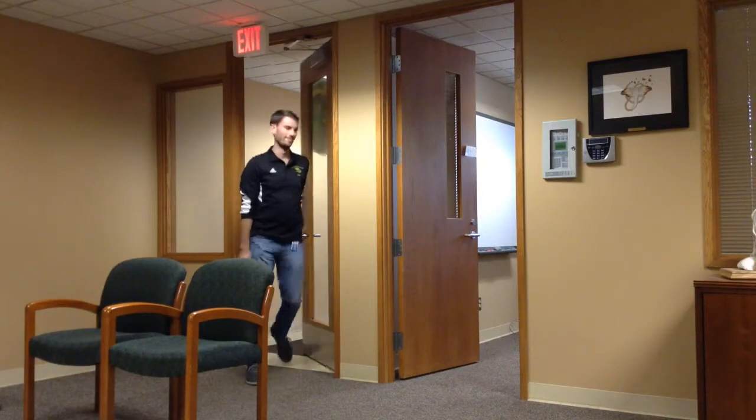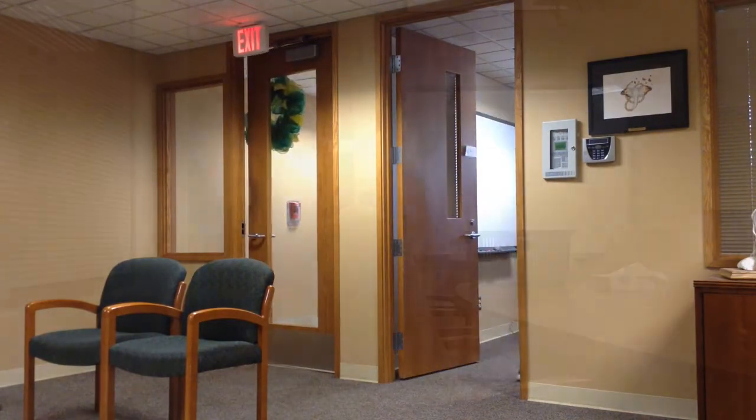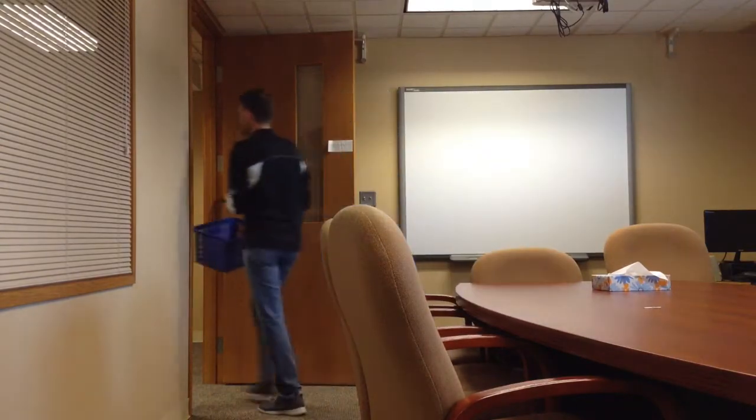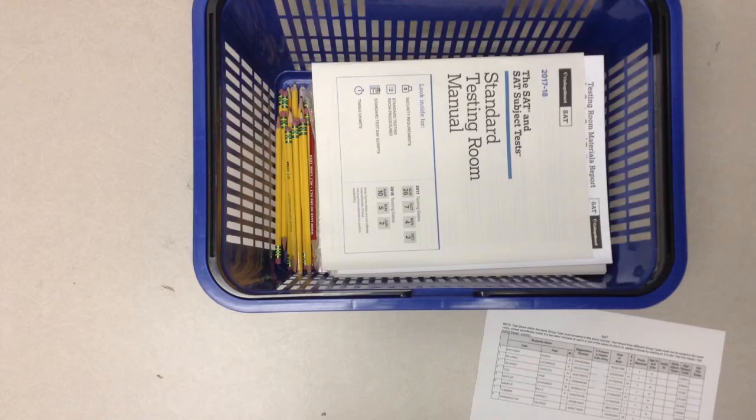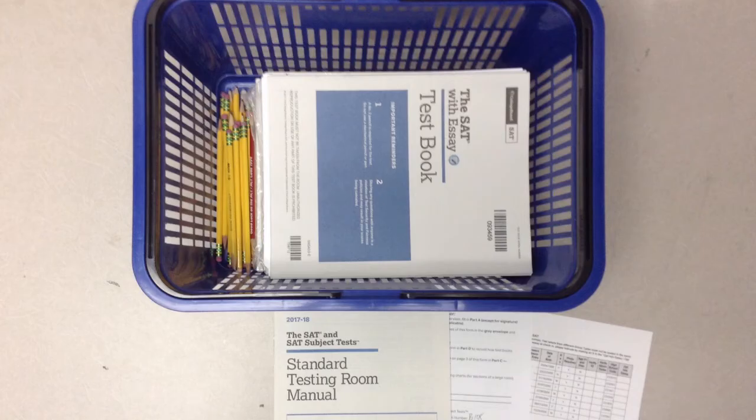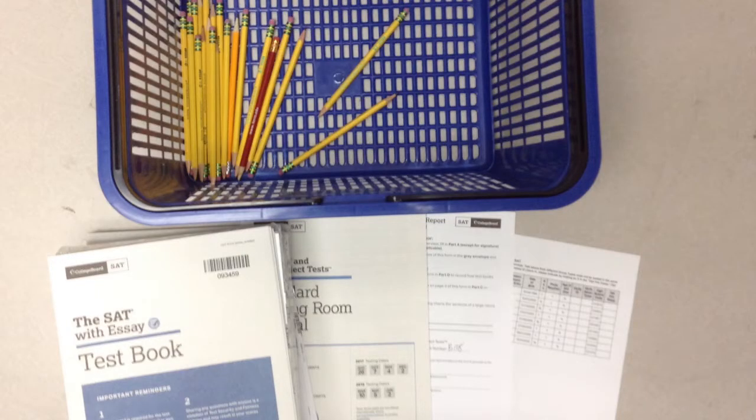When you first arrive at the main office, you will check in and receive a basket of materials. Your basket will contain your roster, materials report, testing script, test booklets and answer forms, and essay booklets if you're in an essay room. Your basket will also have extra pencils for students that need a spare and plastic baggies with Post-its for collecting phones later on.